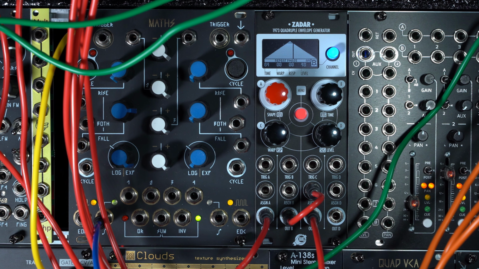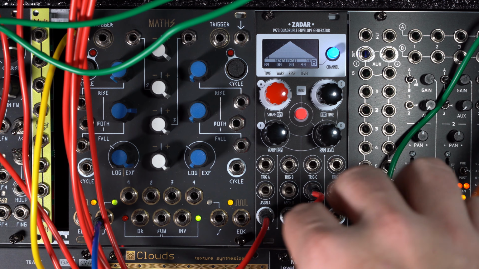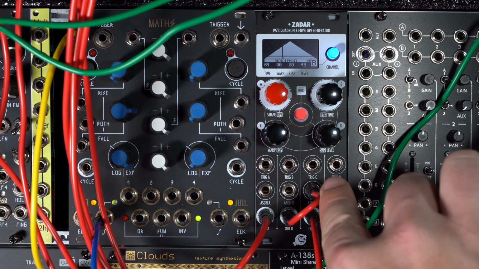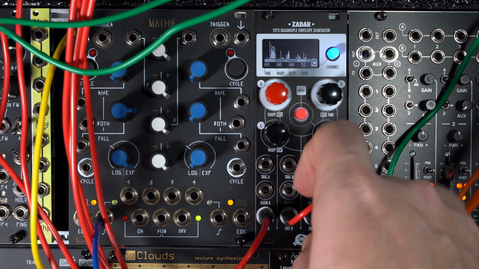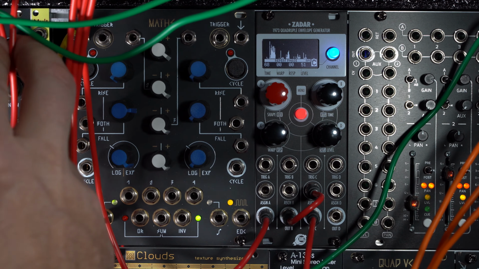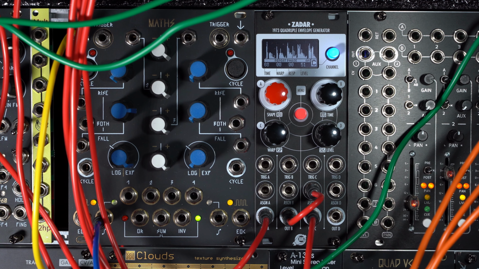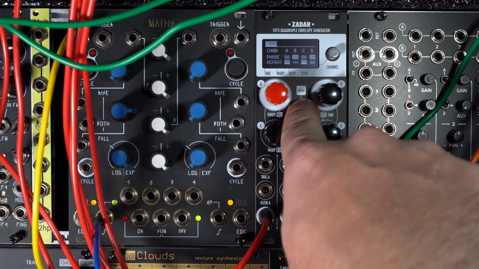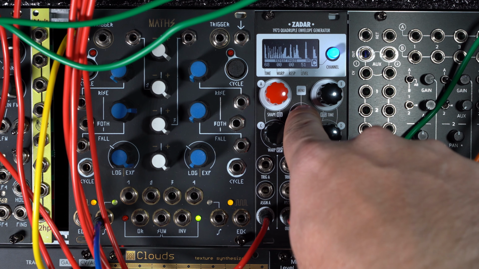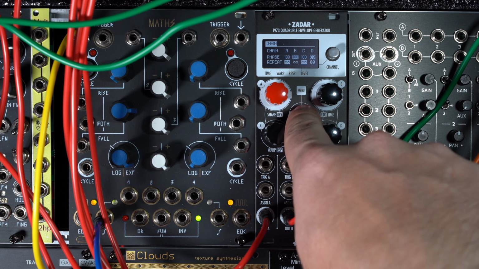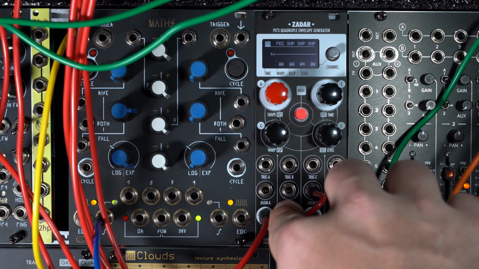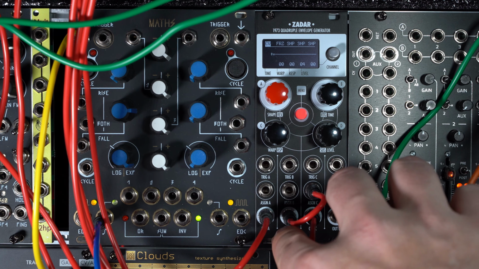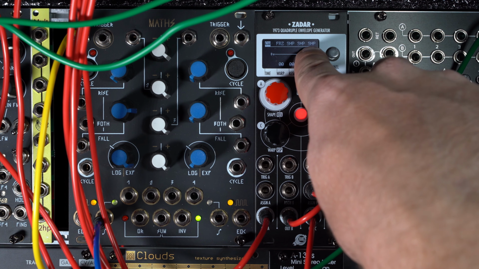On B, I have that slow modulation, and that slow modulation is modulating C, which is modulating the filter cutoff there. When you go on the menu here to do that, output B is going into C, which is affecting the shape.